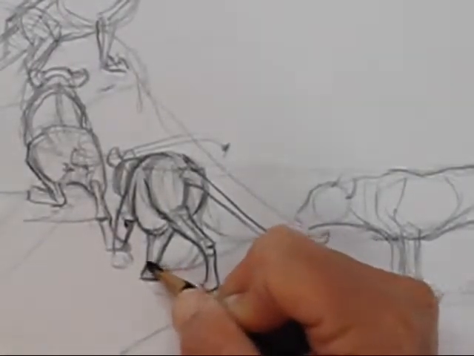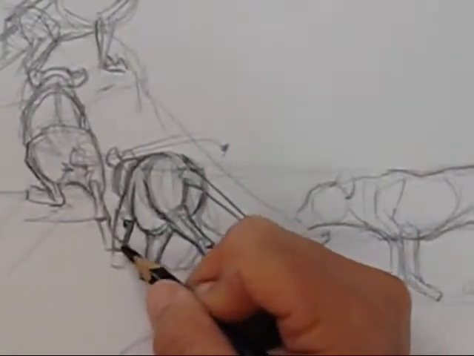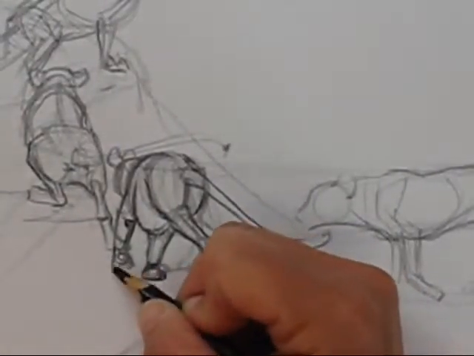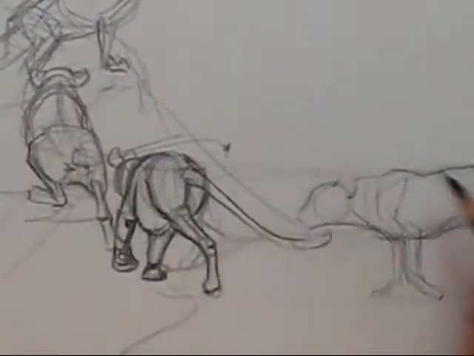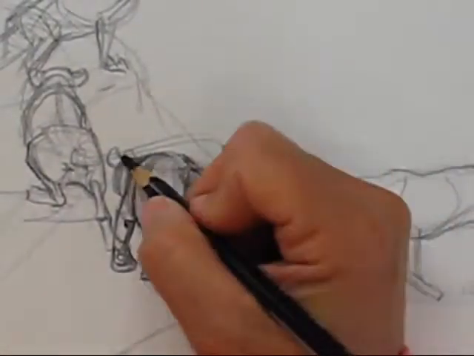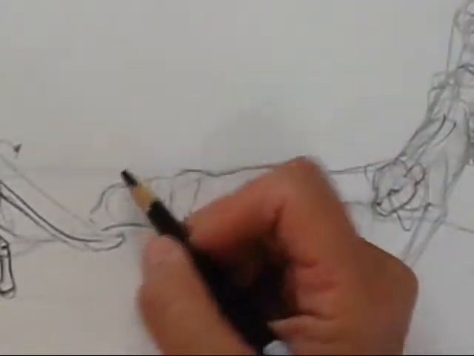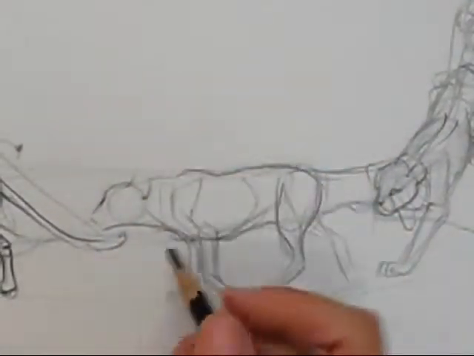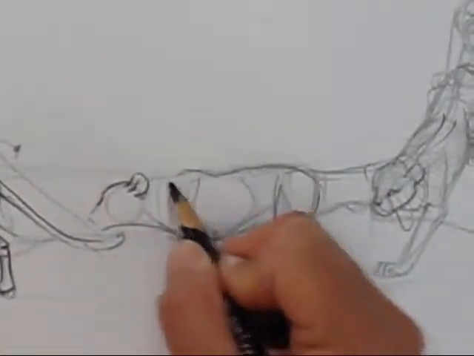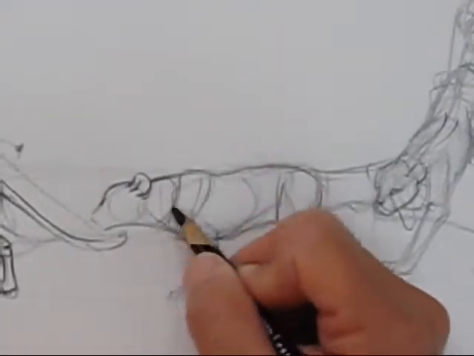So I'm adjusting. There's the underside of the paw. There's the form of the paw. Okay. And you'll do this with all your frames, all your little gestures here. Now you start to clean them up just a bit. I don't mean by erasing, but really you start to be selective about what lines.